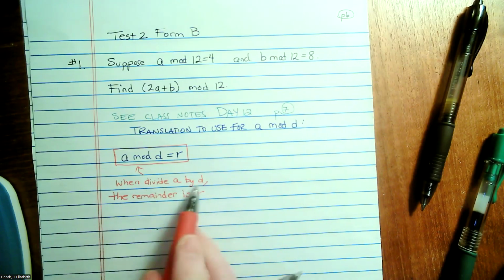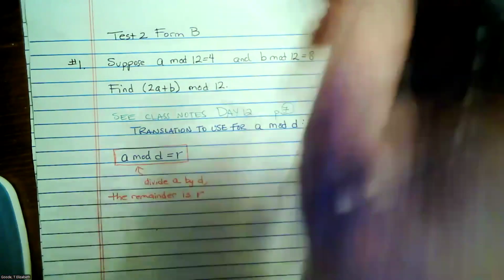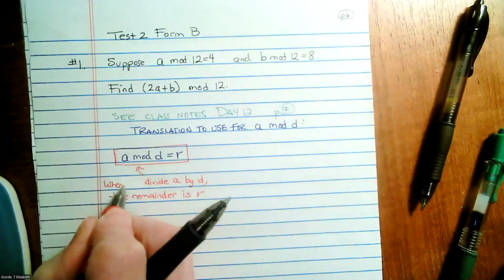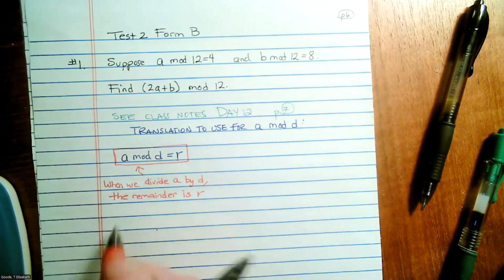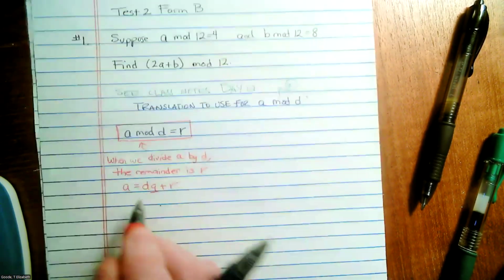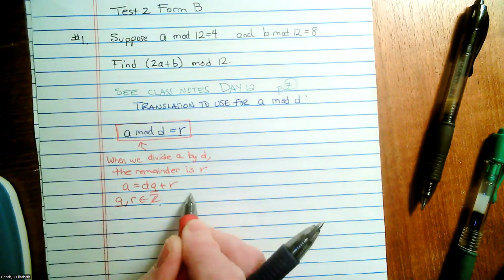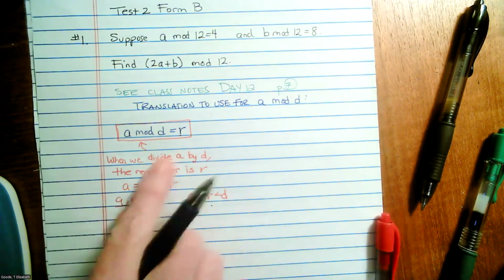It means when we divide A by D, the remainder we get is R. That means A equals DQ plus R, and Q and R are integers, and of course R has to be smaller than the divisor D. Remember all that?